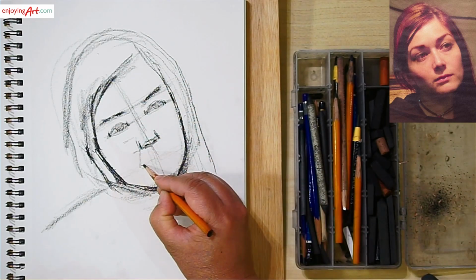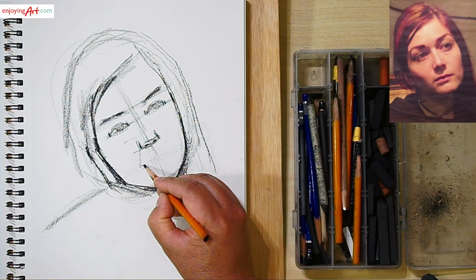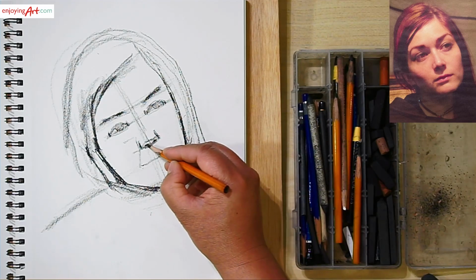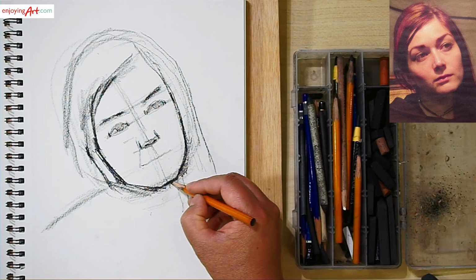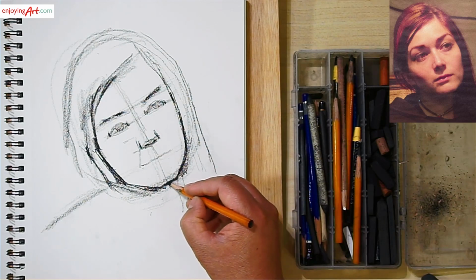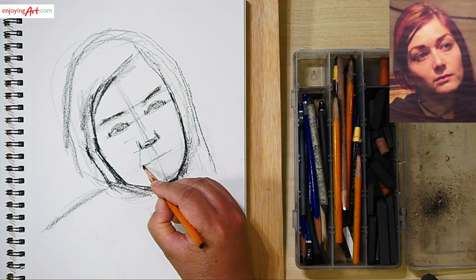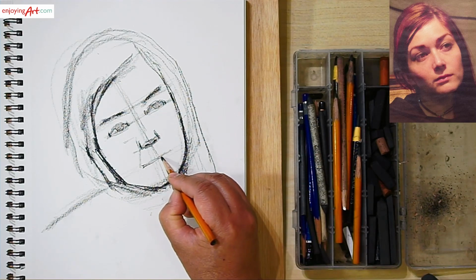You can find the mouth right here, and take a look at the location of the mouth. I think this line, the center line, is almost the middle from the bottom of the nose to the chin. Everybody looks different, so you don't have to use one rule for every portrait.